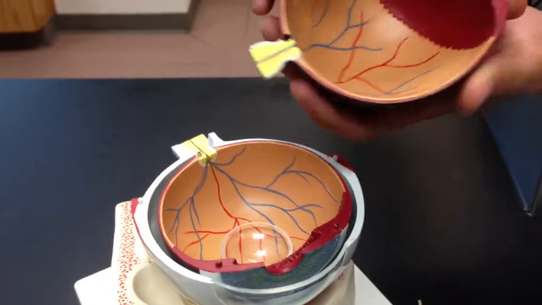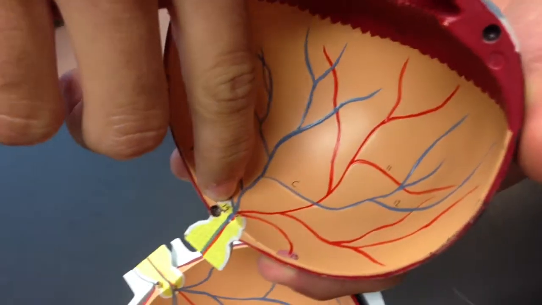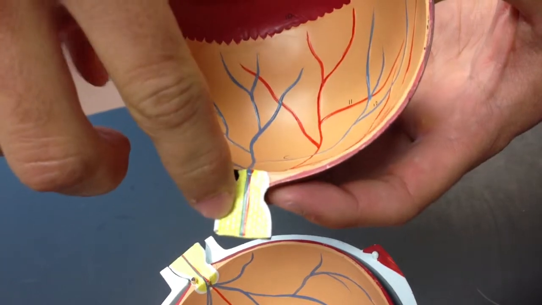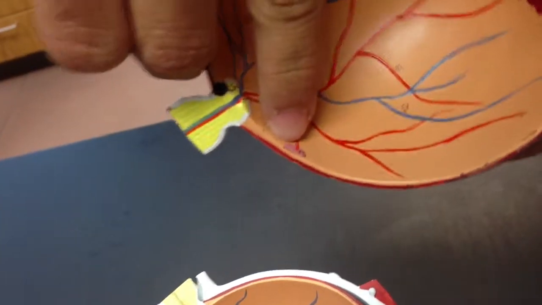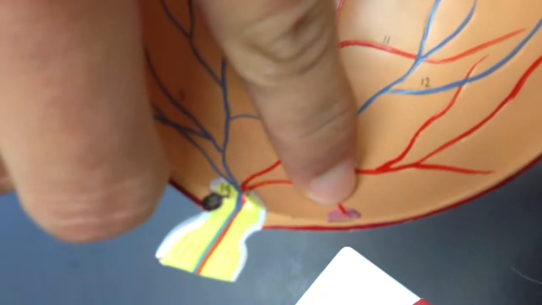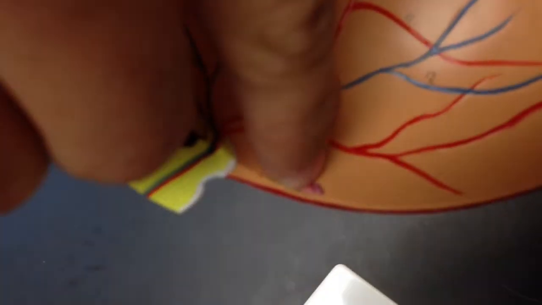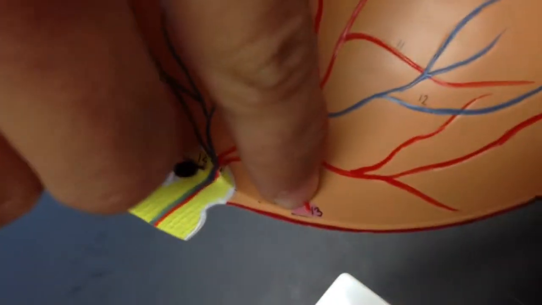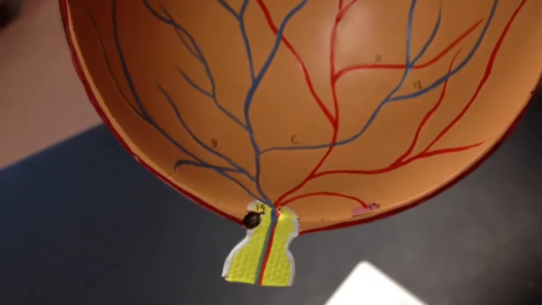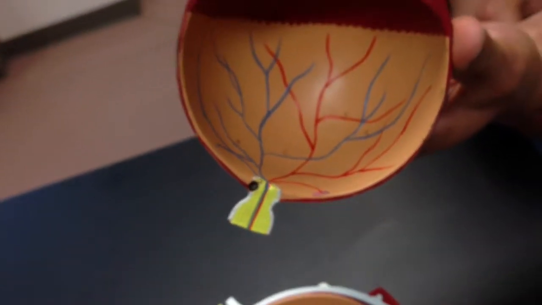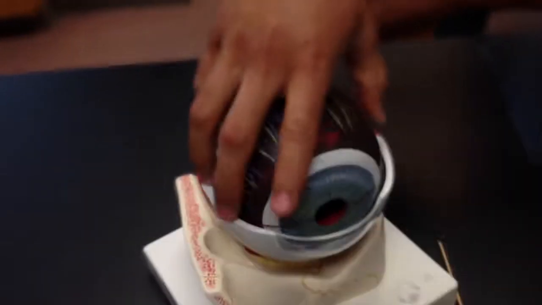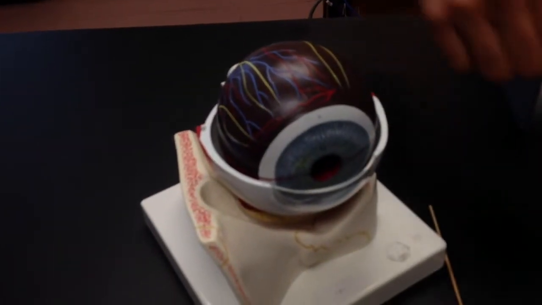In the back right here, you have your optic disc, the very back portion of the eye, which leads to the optic canal. Another feature on here that you can very faintly see is the macula lutea, which also holds the fovea centralis, which again only houses photoreceptors of cone cells, so it's keen for color vision and high light level vision. That sums up the eyeball.